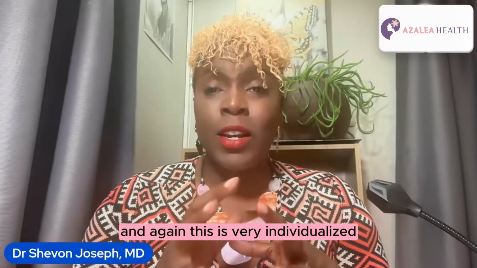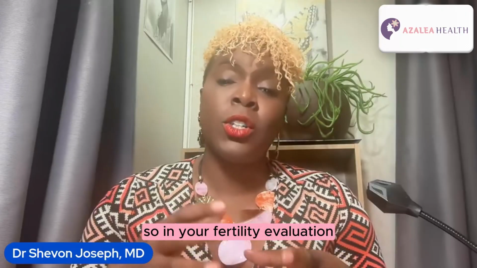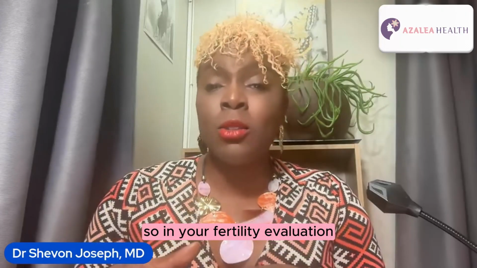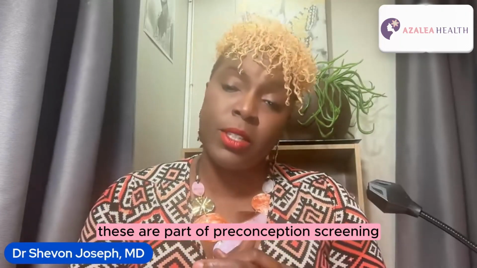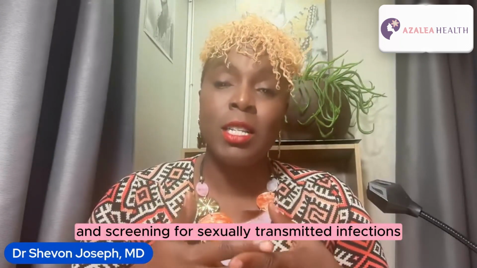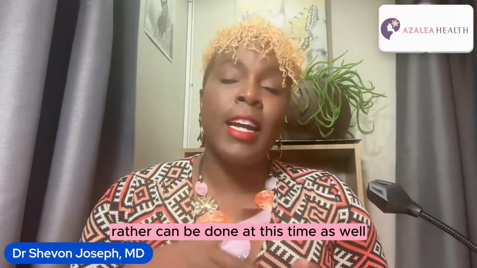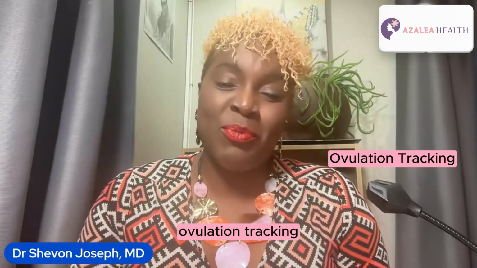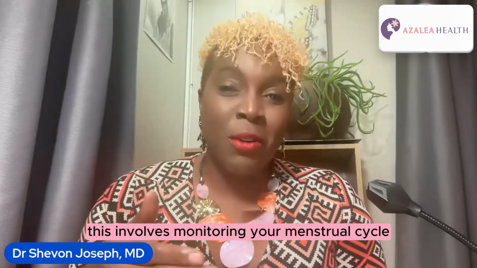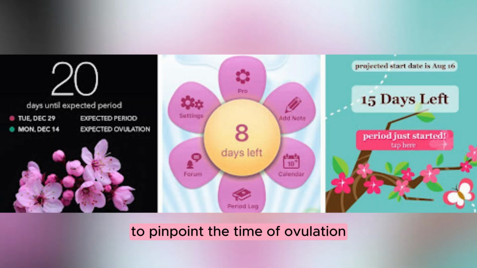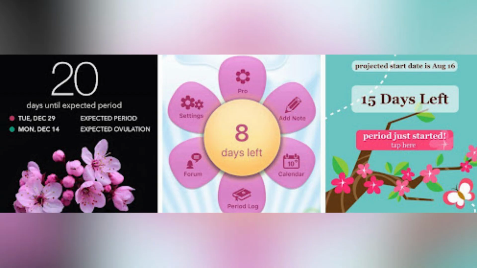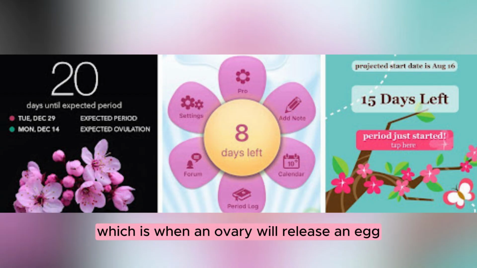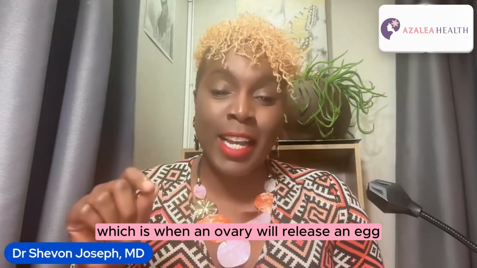And again, this is very individualized. So in your fertility evaluation, these are part of preconception screening. STI screening, screening for sexually transmitted infections, can be done at this time as well. Ovulation tracking. This involves monitoring your menstrual cycle to pinpoint the time of ovulation, which is when an ovary will release an egg.